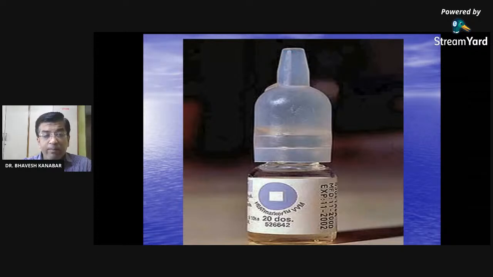This is again the OPV vial. You can see that there is a circle in the middle. There is a white circle, and it is surrounded by a blue circle. This is called the vaccine vial monitor. You may read VVM over here, that is vaccine vial monitor. It indicates whether this vaccine is proper or not. There should be white color inside and blue color outside.